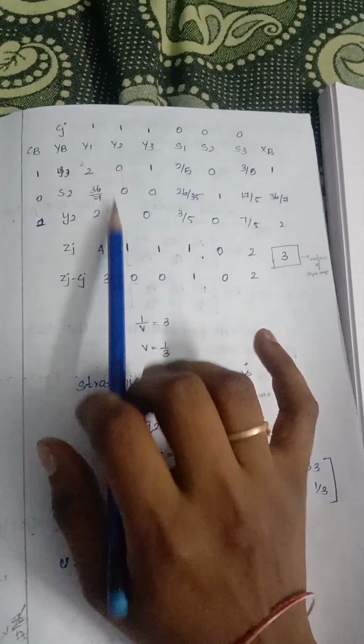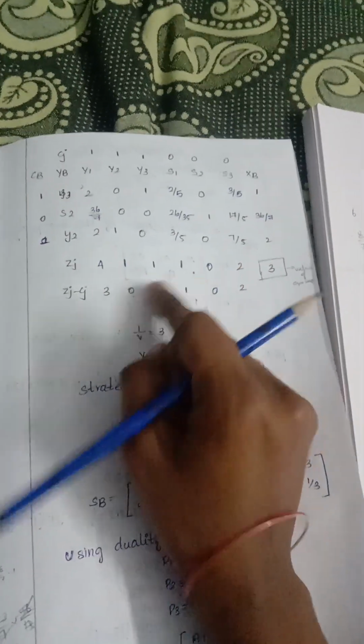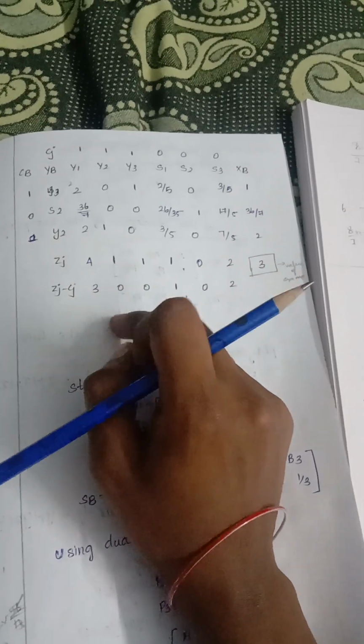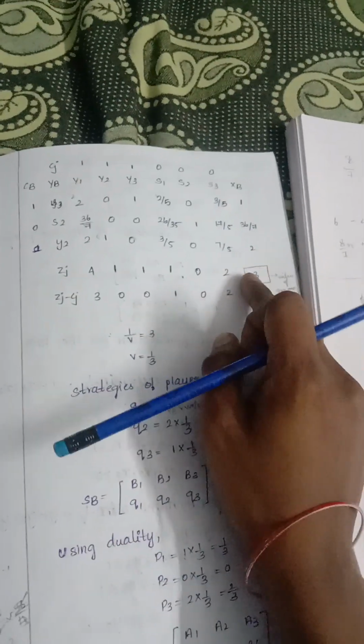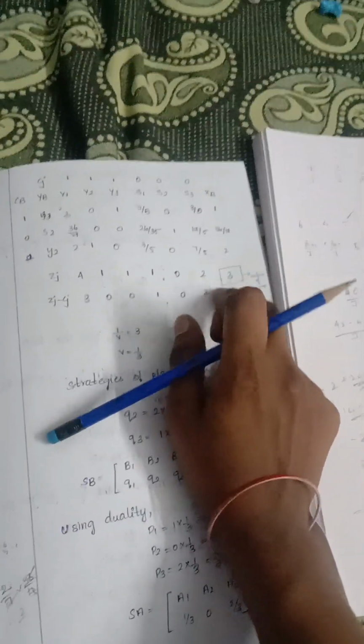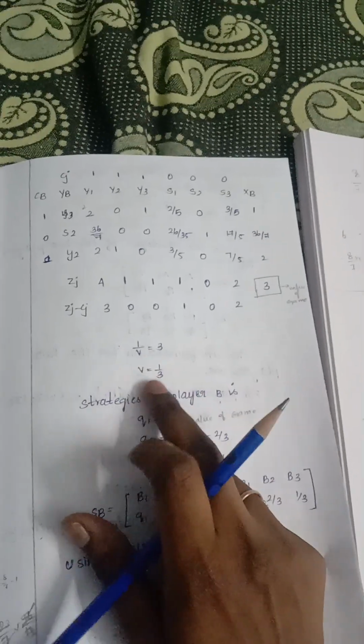So these values we have to add, 1 into 1, so 1 value. ZJ minus CJ is 4 minus 1, 3, 1 minus 1, 0. We have to place it, and this is the last value. ZJ last value, so all the terms are positive, so it is the value of the game. 1 by v equal to 3, so v equal to 1 by 3.